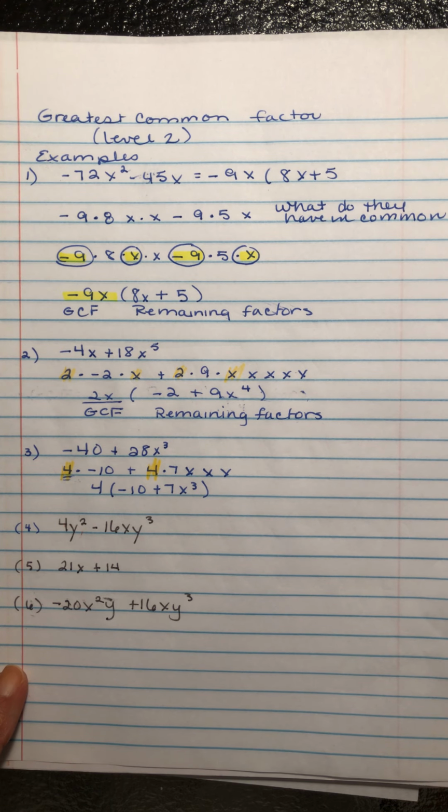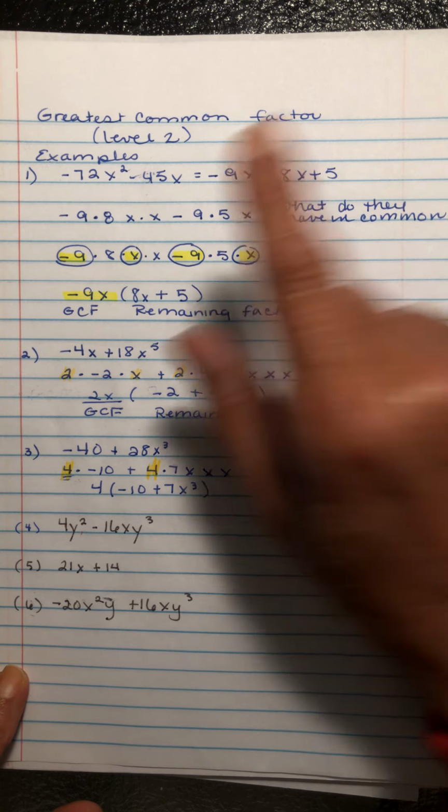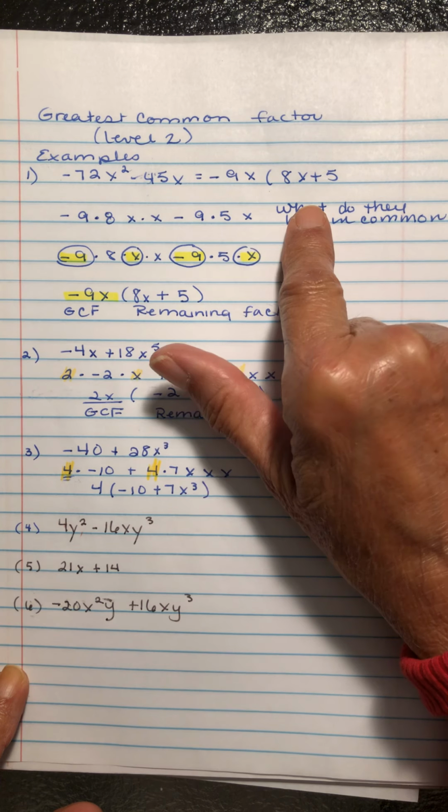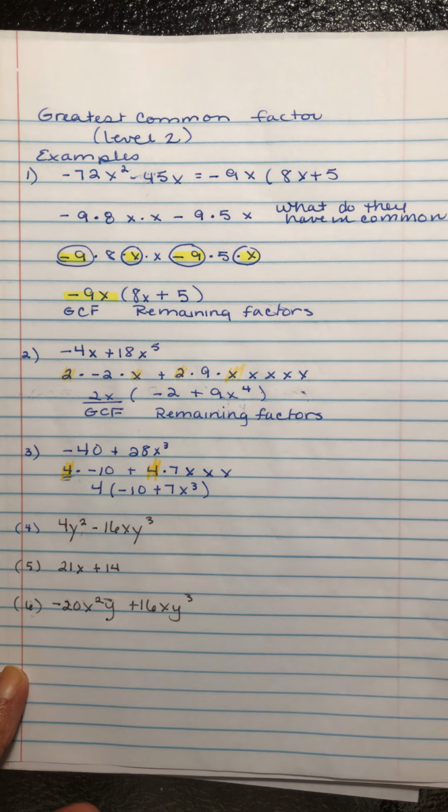Those of you who did the extra credit last week will notice that we did greatest common factor last week, but it was level 1. This week, we are working on level 2. What does level 2 look like? Well, as you can see, the numbers are larger. That's really pretty much it.